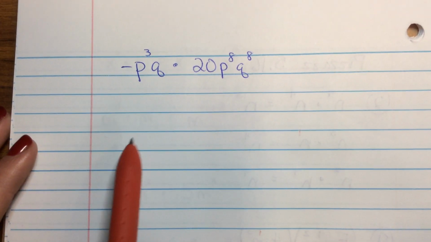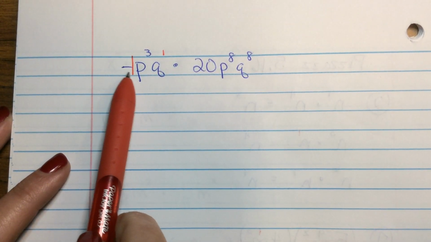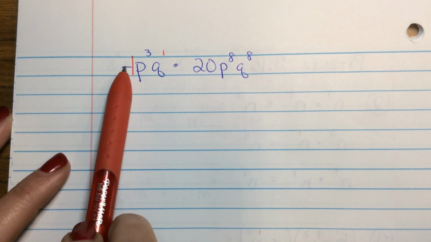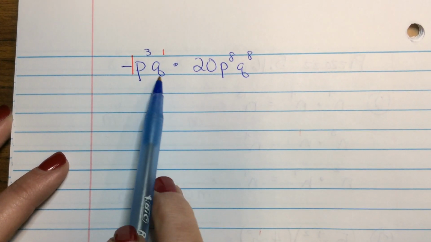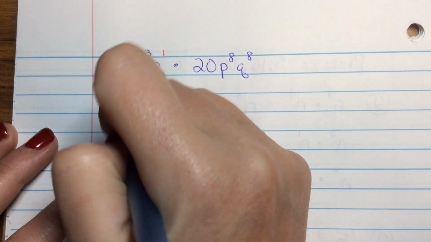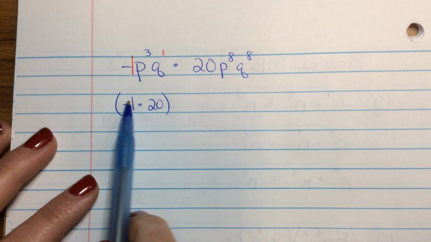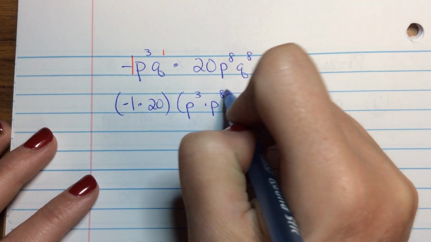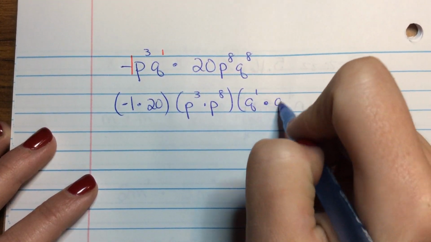Okay, now we do have to fill something in. We have to fill in a 1 here, and we have to fill in a 1 here. Actually, this is a negative 1, p to the 3rd, q to the 1st. If it's just a negative out front, it's really a negative 1. And then everything else looks like it's good, and we'll start grouping together what we can. So negative 1 times 20. Then we have p to the 3rd times p to the 8th. Then we have q to the 1st times q to the 8th.